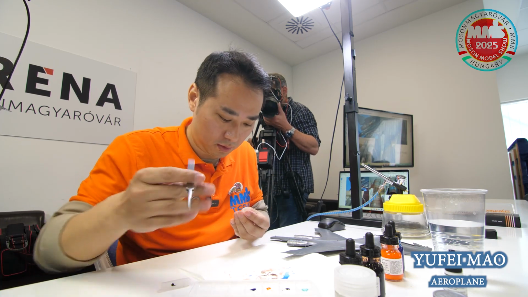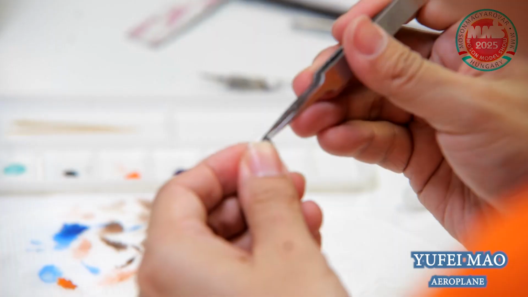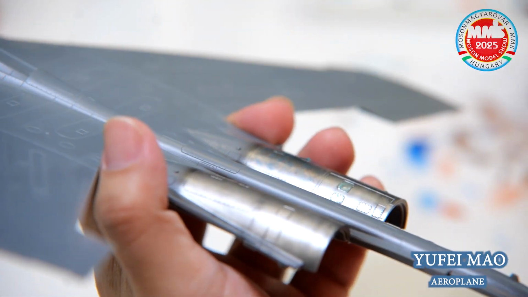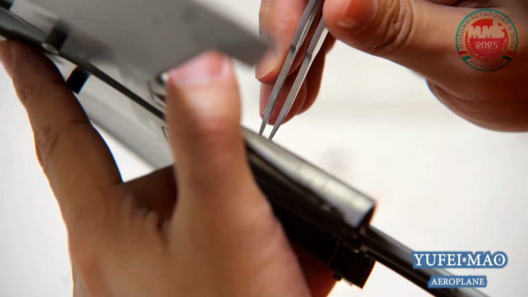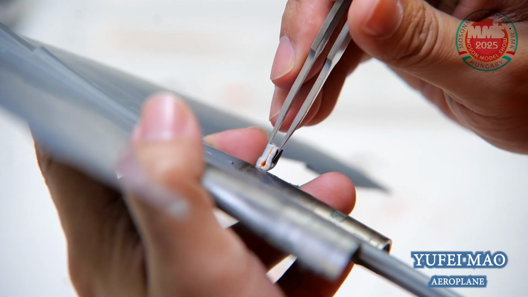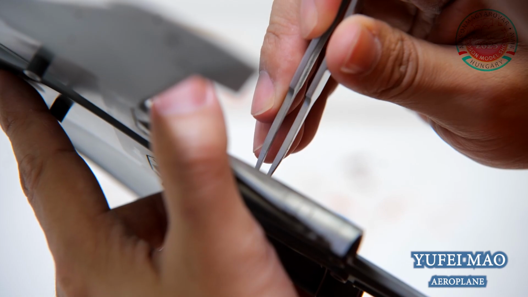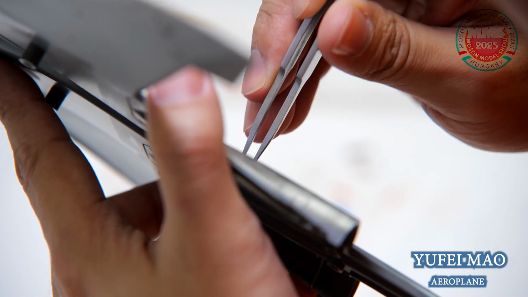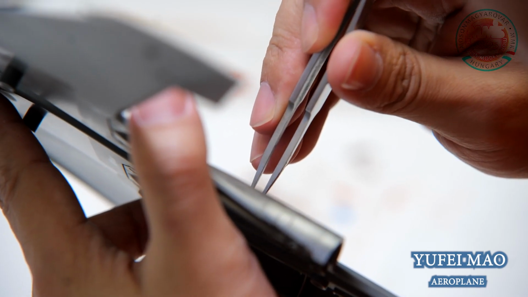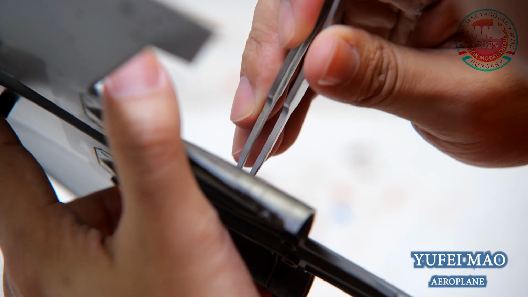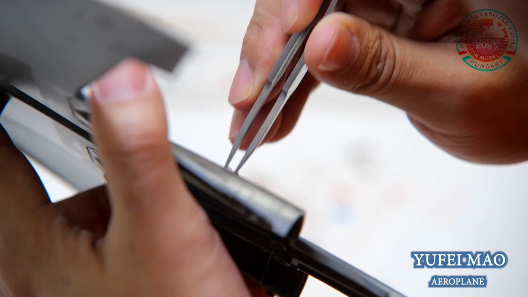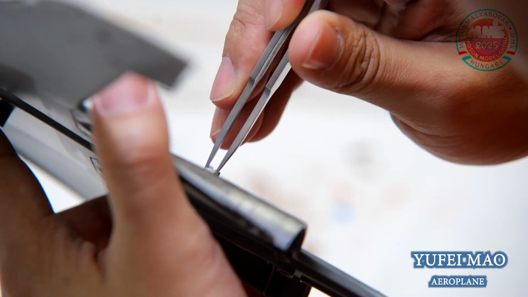Okay, so you can try to use a tweezer like this. It's better control. Be sure to attach the motor to this very gently. Take your time, be patient.